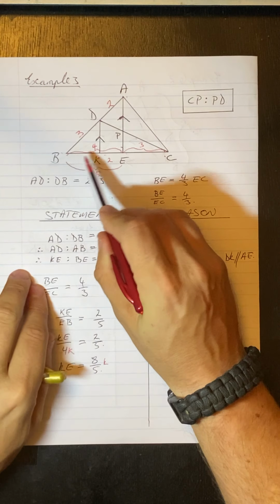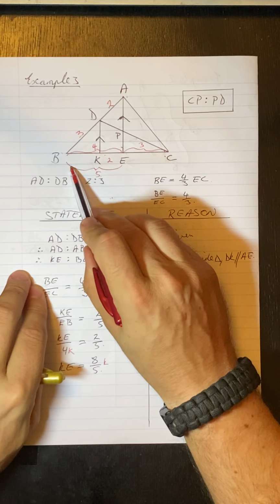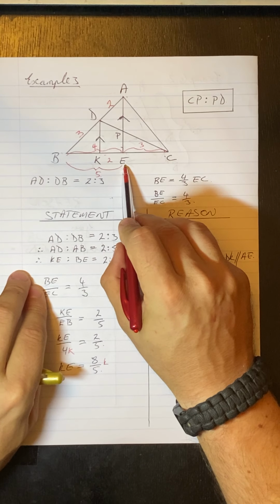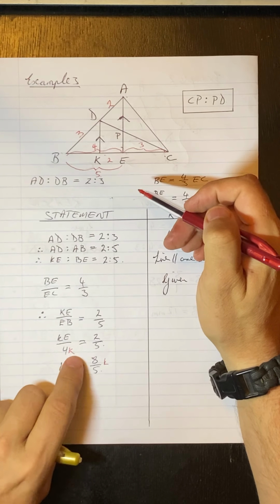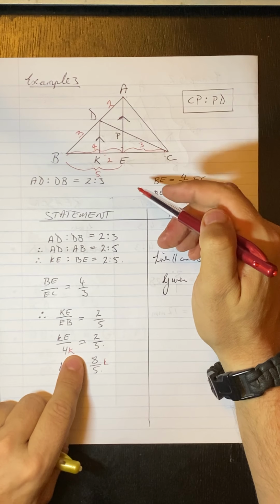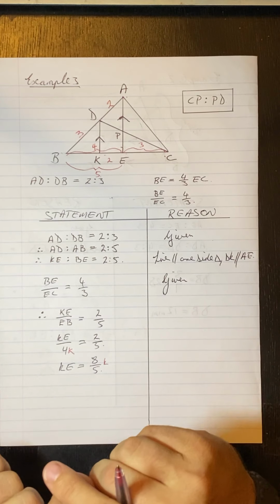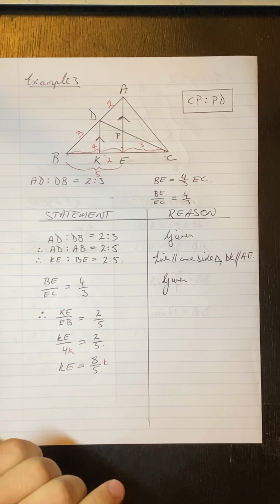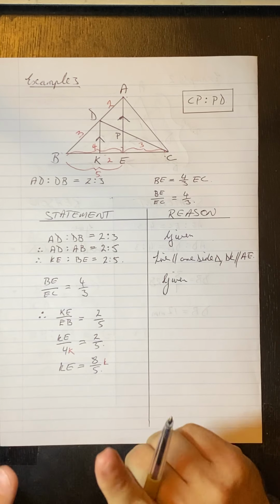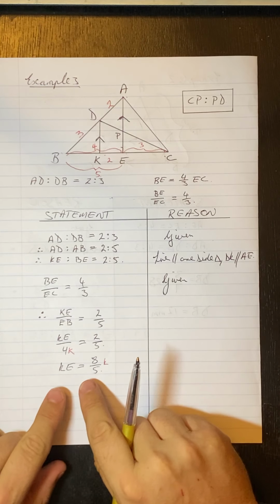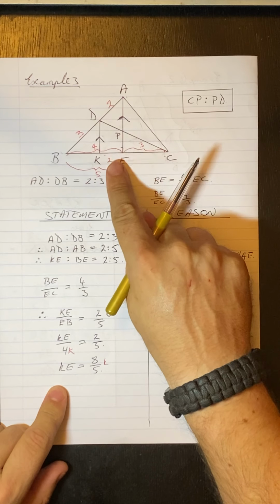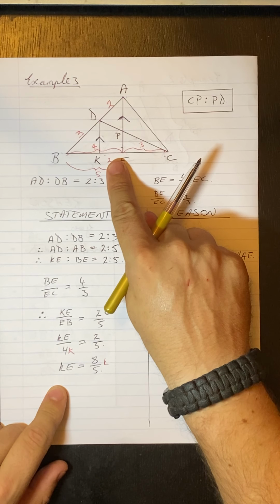Now we know that BE is 4 parts, but we also know that it's 5 parts. That is where I have to add in this K for constant of proportionality. But I'm not going to put in the K because it gets a little bit more complex then. So leave the K out. All right, so now I know that KE is 8 over 5.